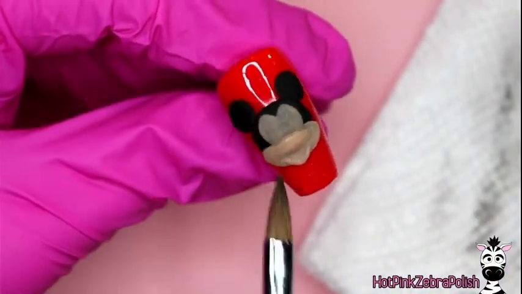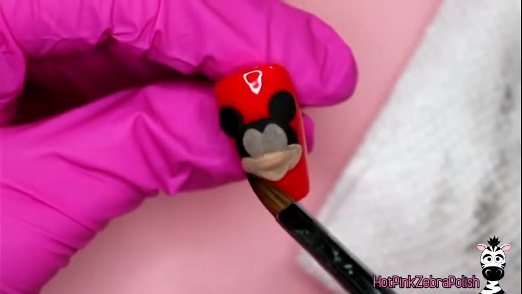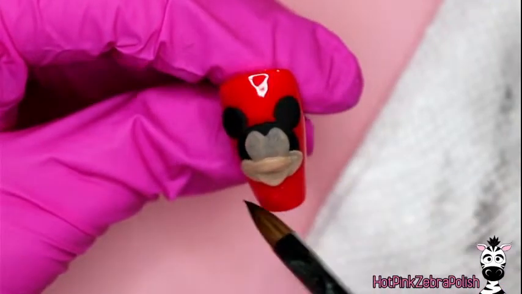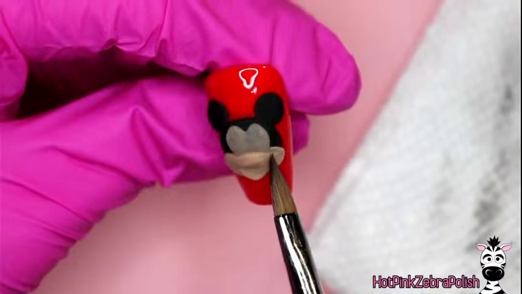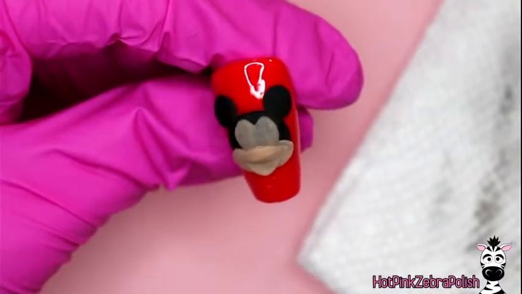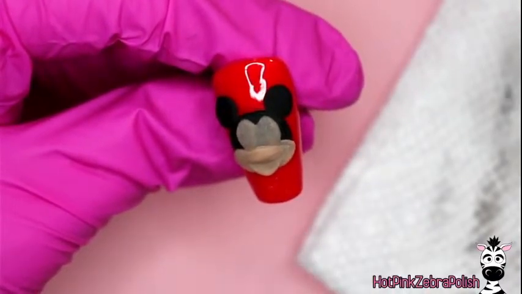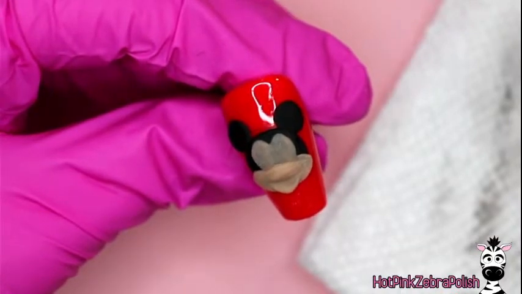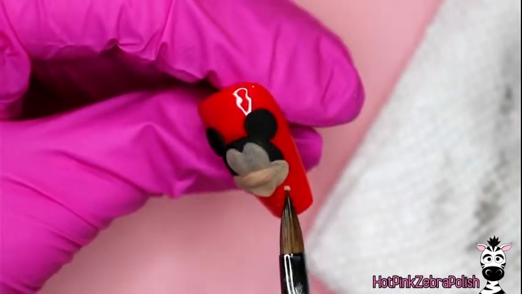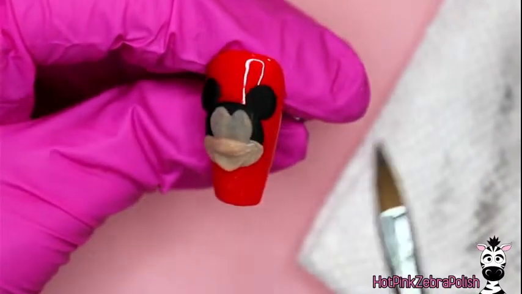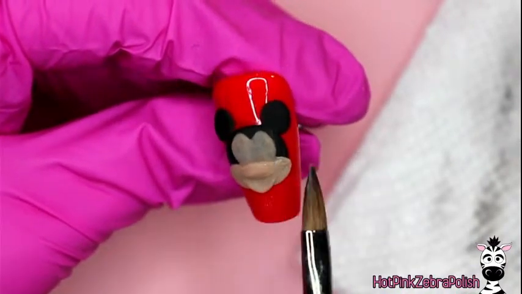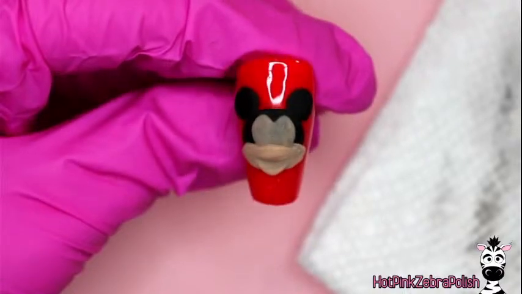And if there's any places where the lines did not smooth out perfectly, like on this one side, it's not quite as smooth right in here as I would want it, I'm going to take just the slightest amount more, and I'm going to apply it right to that spot and then just blend it out. All right, so there is our Mickey Mouse.